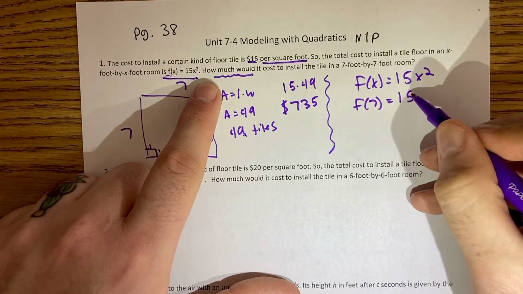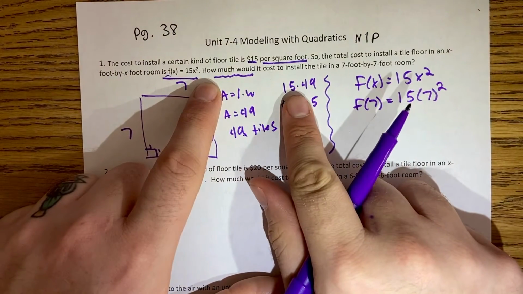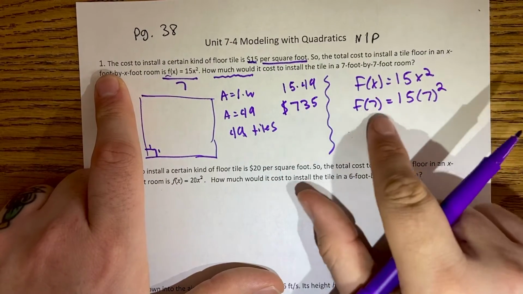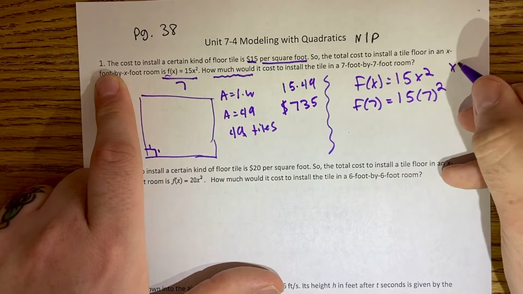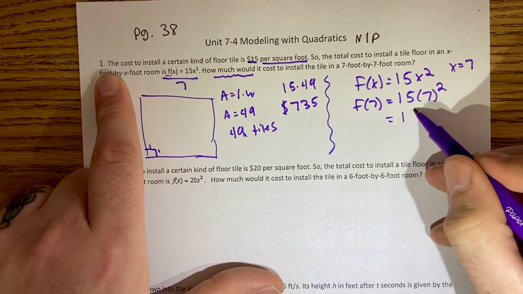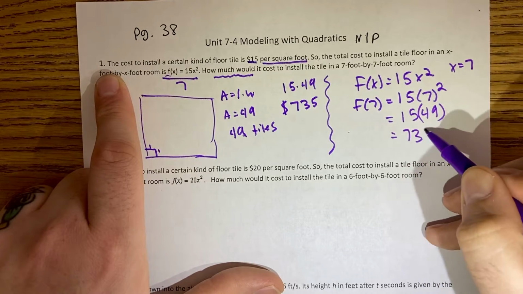So it'd be 15 times 7 squared, which if you notice is the same as the logical way. X by x room, 7 by 7 foot room, it makes sense that x would be equal to 7. So let's keep going. 15 times 49 is going to be 735 again.